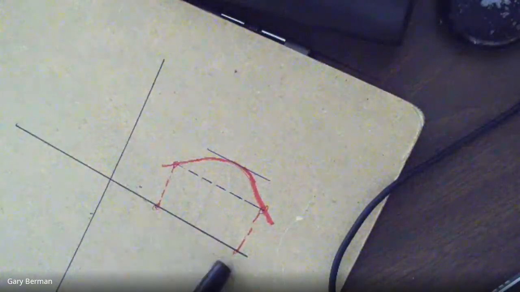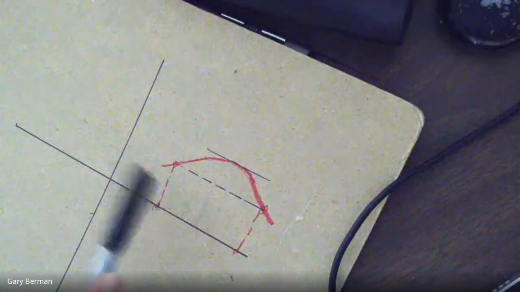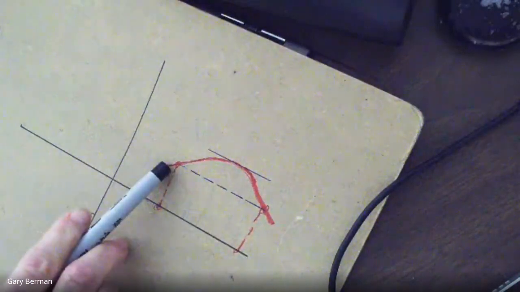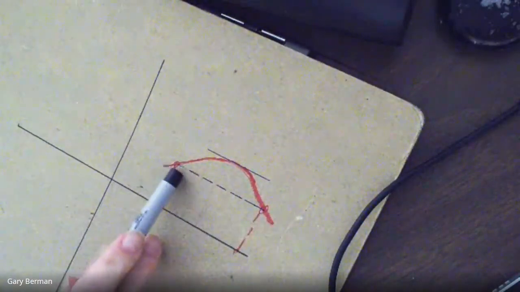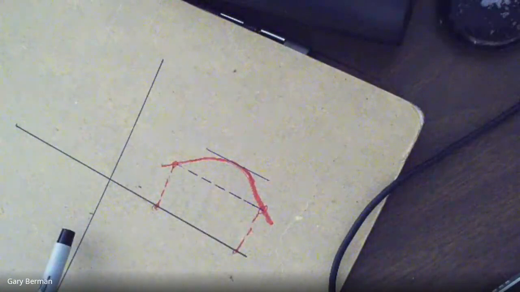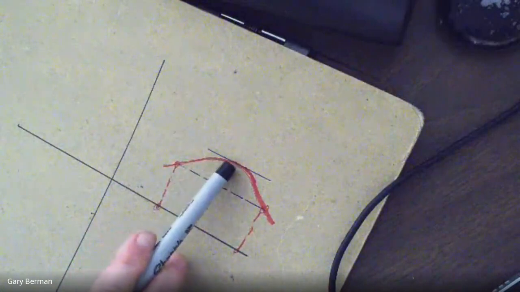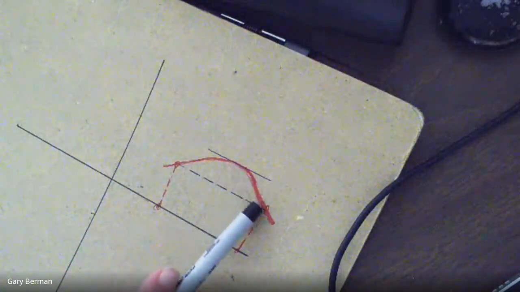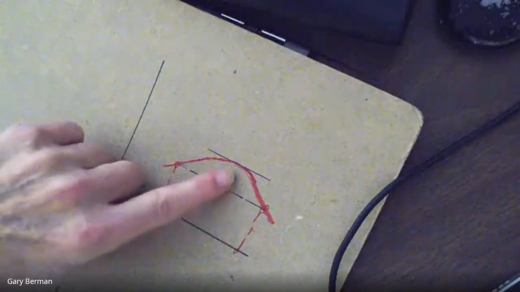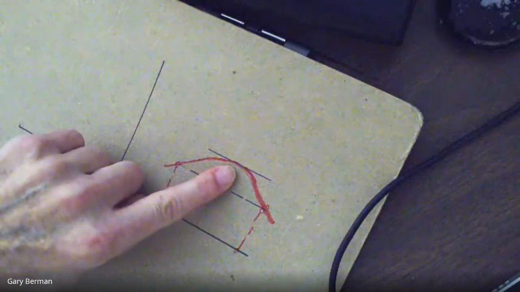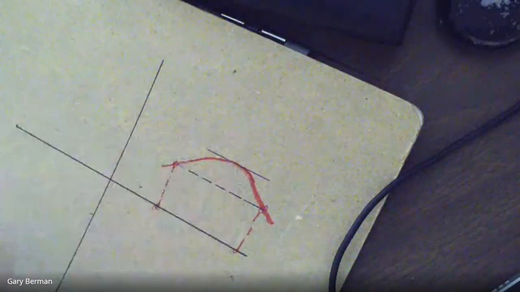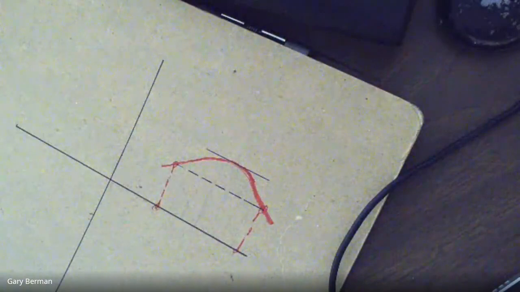This is x equal A, x equal B. The y values at A and B are the same. That's why I drew that line across. And this is the situation where first the function goes up to its turning point and comes back down. And at this point where it turns, that's the point we're going to call C. The derivative there is 0.